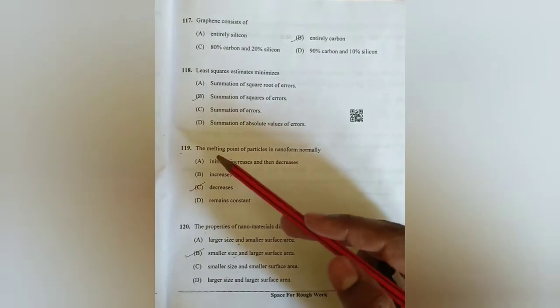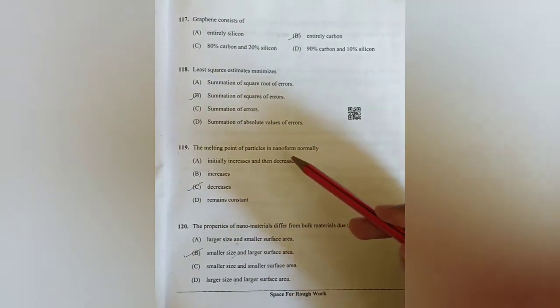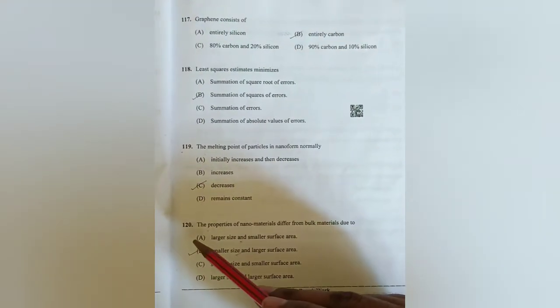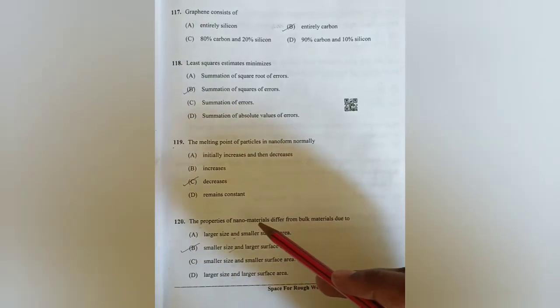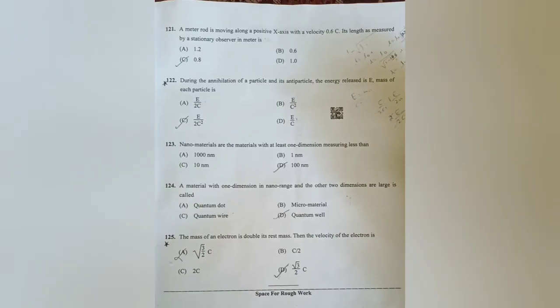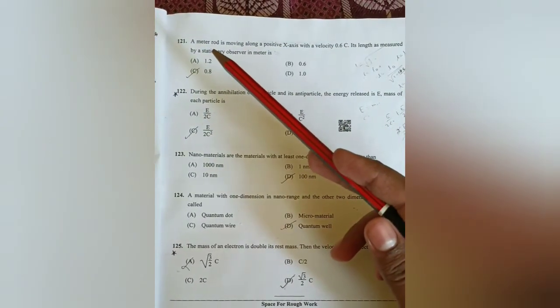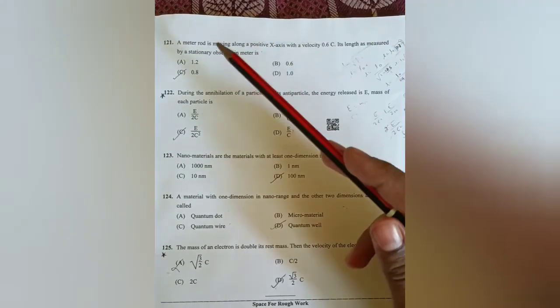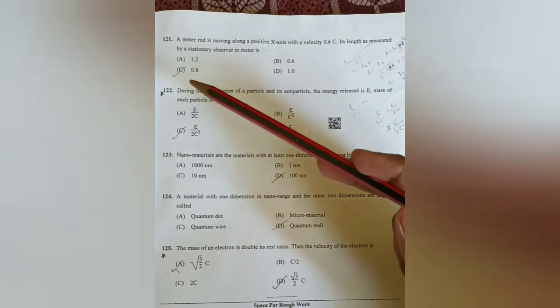Question number 119. The melting point of particles in nanoform normally decreases. So option C is the right answer. Question number 120. The properties of nanomaterials differ from bulk materials due to small size and large surface area. So option B is the right answer. Question number 121. A meter rod is moving along a positive x-axis with a velocity 0.6 c. Its length as measured by a stationary observer in meter is. The right answer is option C, 0.8.